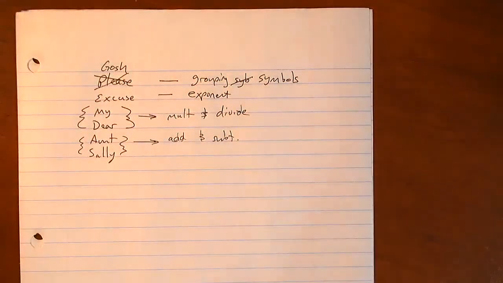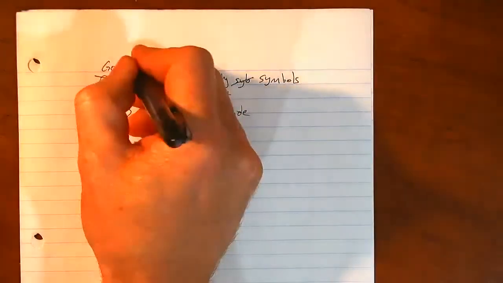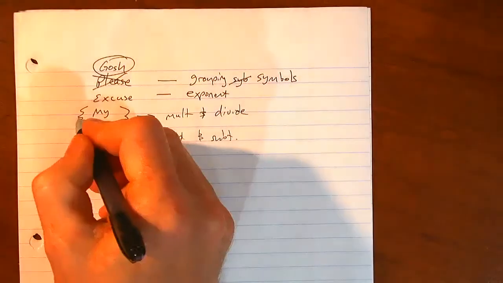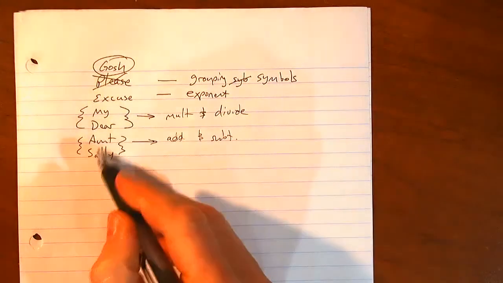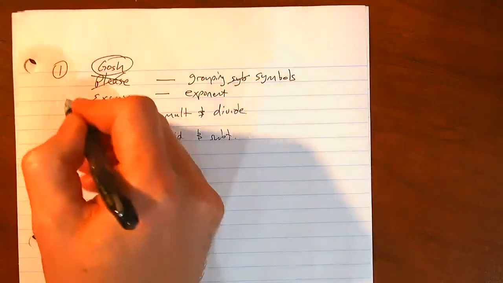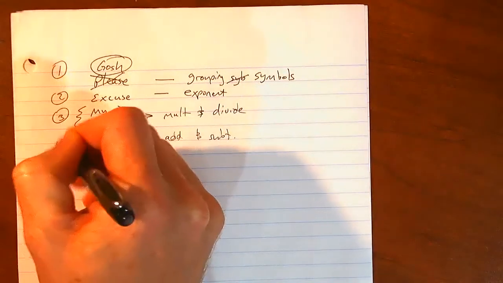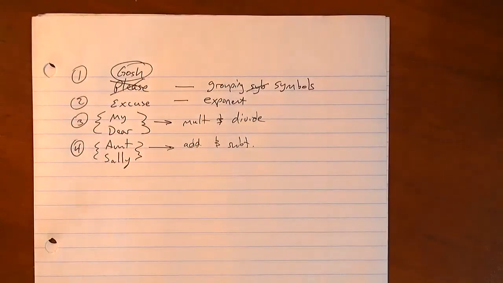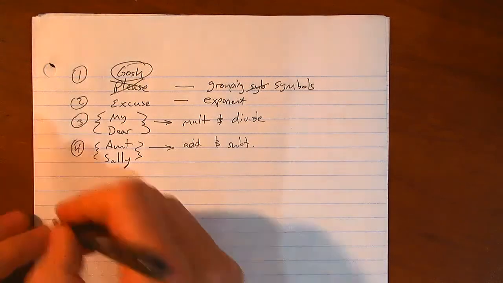Okay, so I can't emphasize enough, if you learned that expression, please excuse my dear Aunt Sally, that's a good way to remember it. I learned it that way back when I took algebra. It's been around for years and years and years. It's a great way to remember this, but be careful because it's all grouping symbols, and multiplication and division go together. Addition and subtraction go together. So we have 1, 2, 3, 4 steps. Okay, so that's the theory behind order of operations. Like I said, watch the next video if you need some examples.